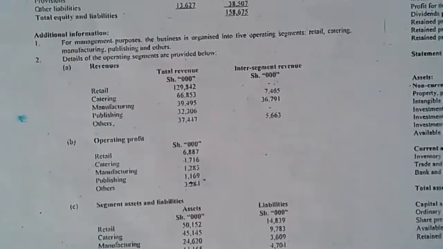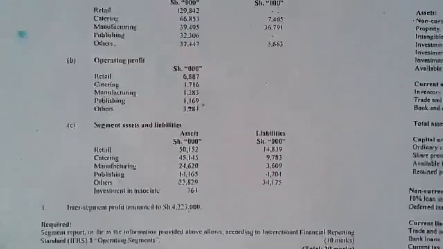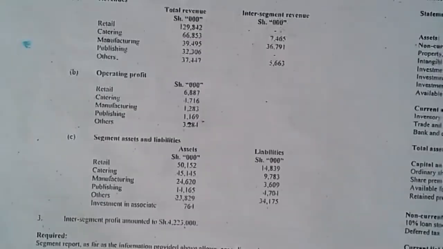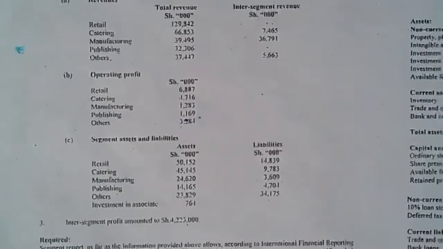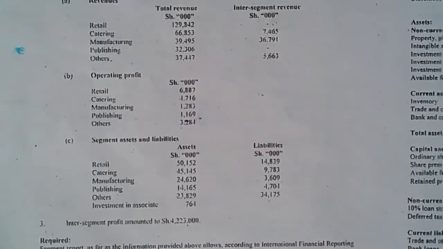Then down there, you have investment in associate, which has been classified under assets and liabilities, but under liabilities we don't have any figure. Under assets, we have 764, which means it doesn't lie under any identifiable segment. So investment in associate 764 will be an unallocated asset. Then we have intersegment profit amounting to 4,223,000. So what you are required to do is the segment report as far as the information provided above allows, according to IFRS 8, Operating Segments.